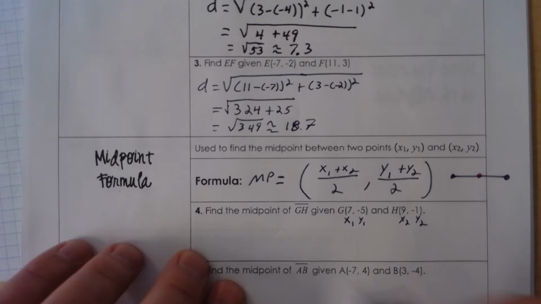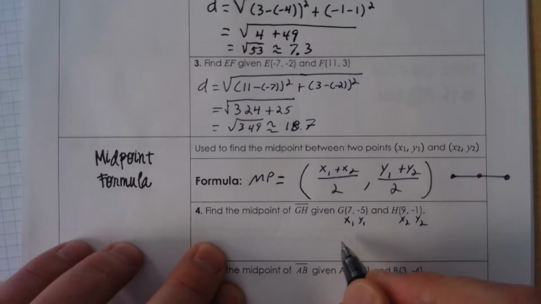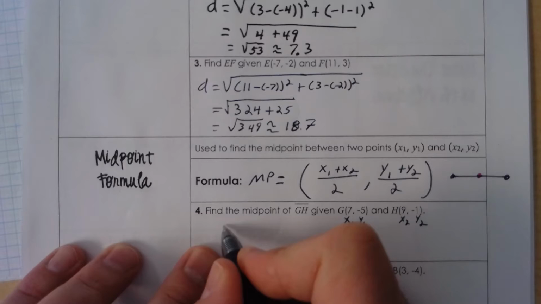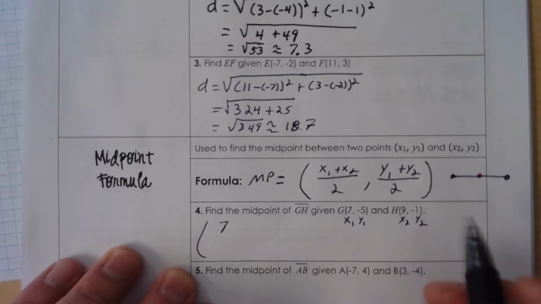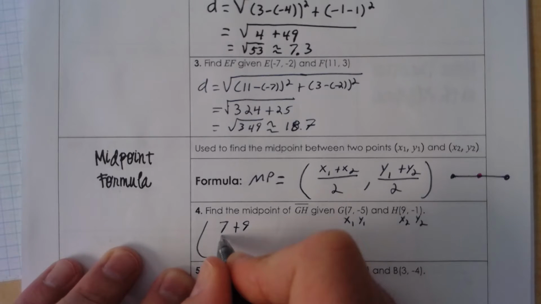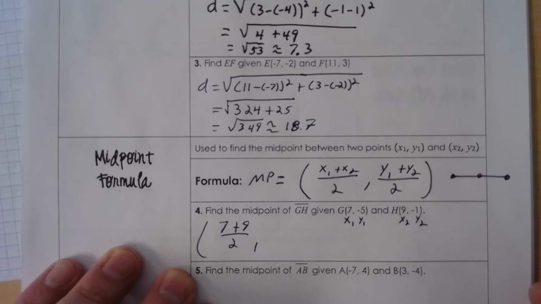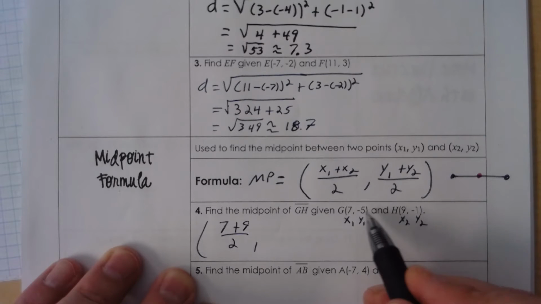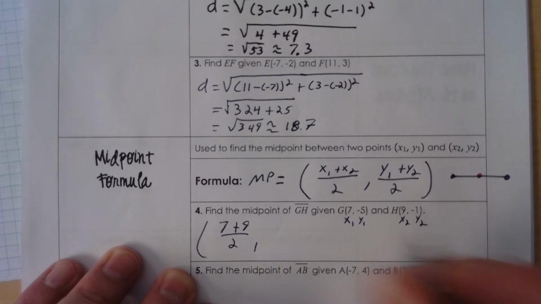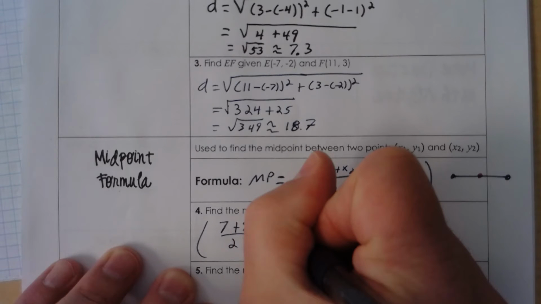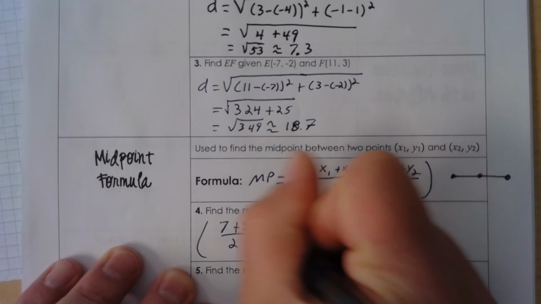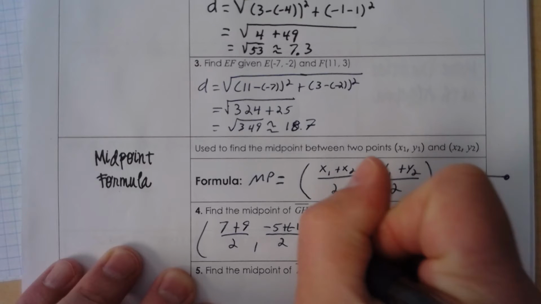So we've got 7 plus 9 over 2, and then we're going to have, for my y values, -5 plus -1 divided by 2. Alright, so what does this simplify down to?